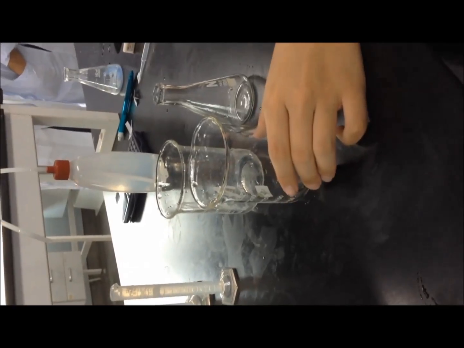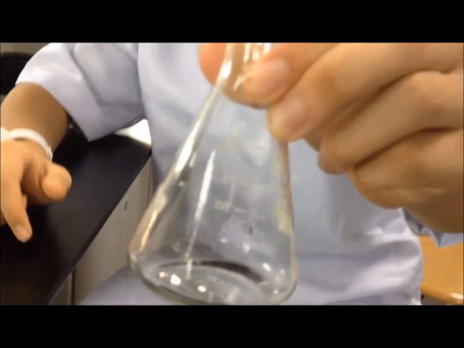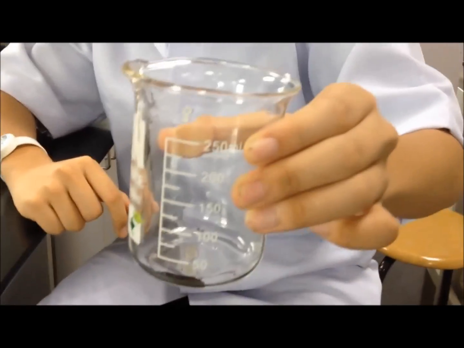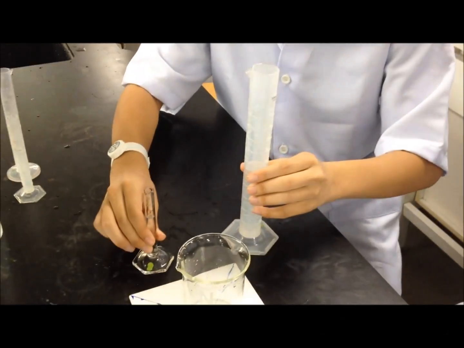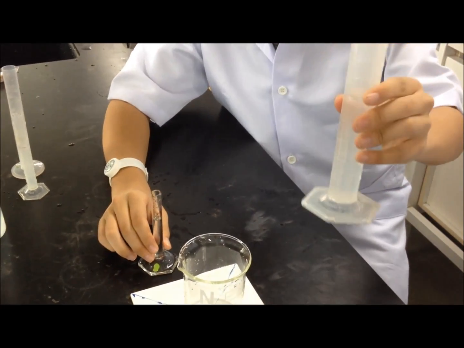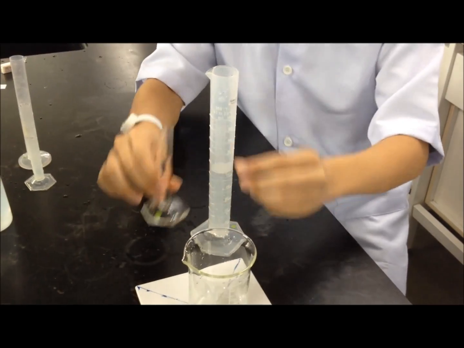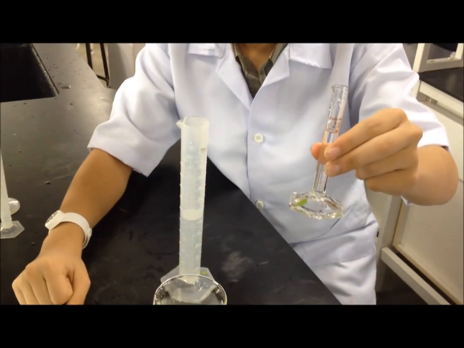In both experiments, we use the same apparatus, except that in the previous experiment we used a conical flask. In this one, we substituted the conical flask with a beaker. First, we have to prepare 50 milliliters of sodium thiosulfate using a measuring cylinder, as well as 5 milliliters of hydrochloric acid.